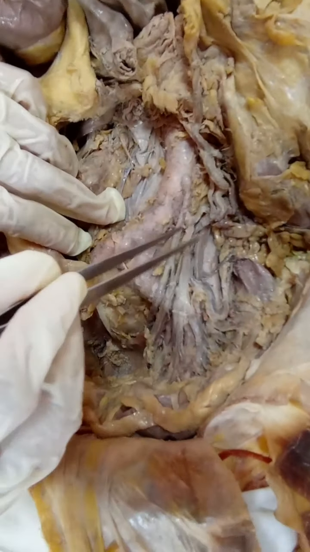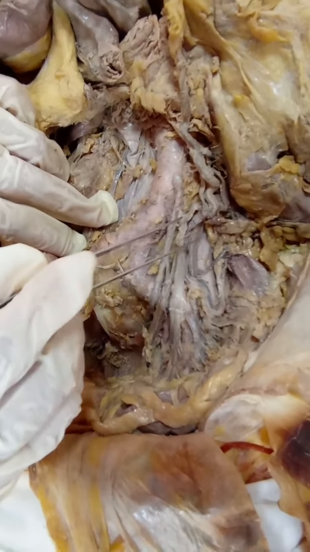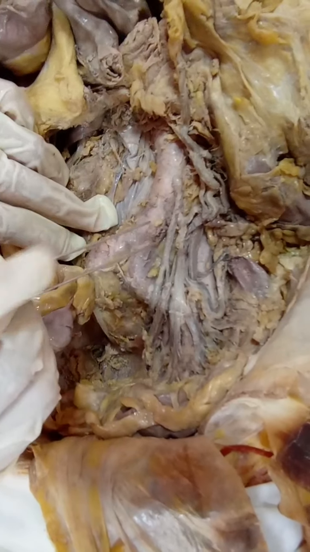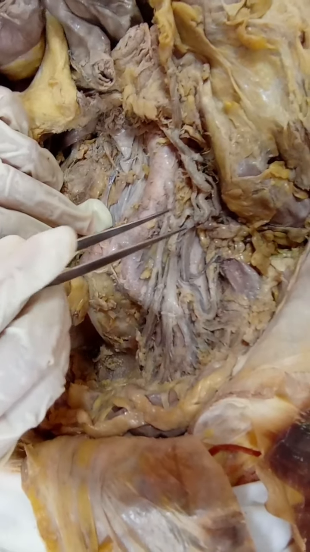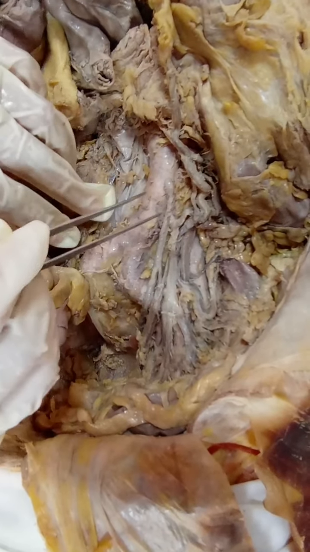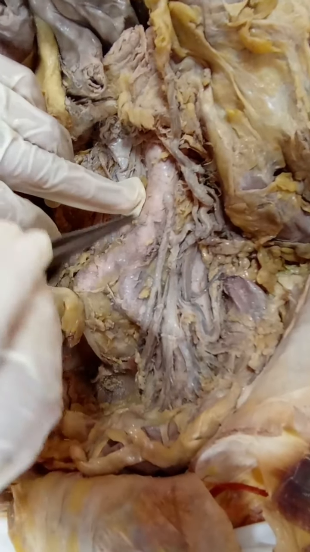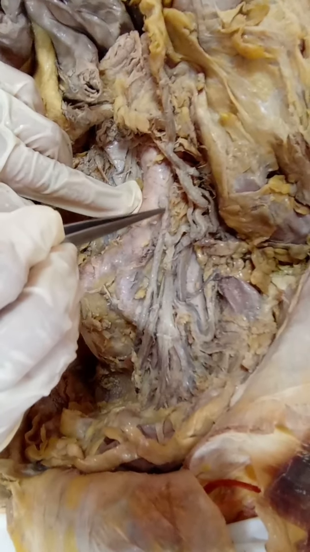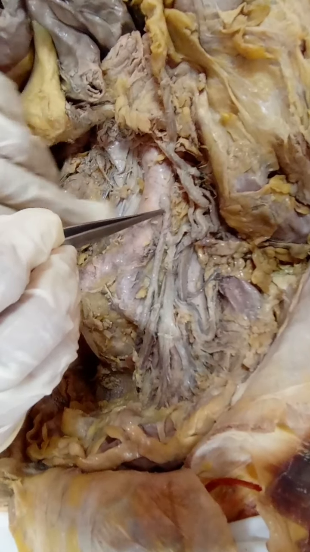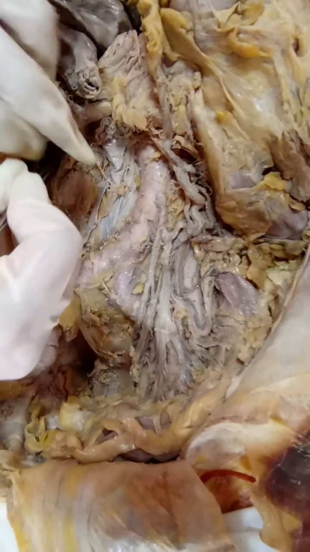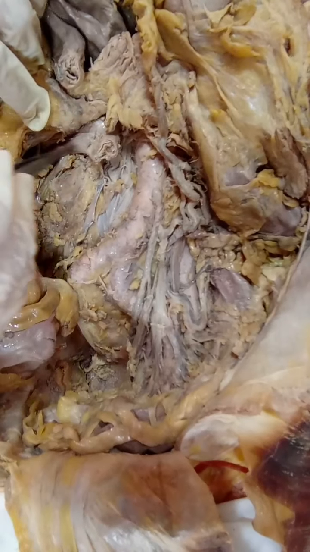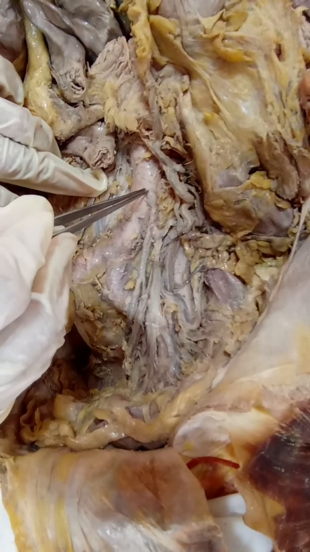Now let's talk about the inferior mesenteric artery. The inferior mesenteric artery is the artery of the hindgut. Basically, origin: the inferior mesenteric artery arises from the front of the abdominal aorta, behind the third part of the duodenum. This is the duodenum.